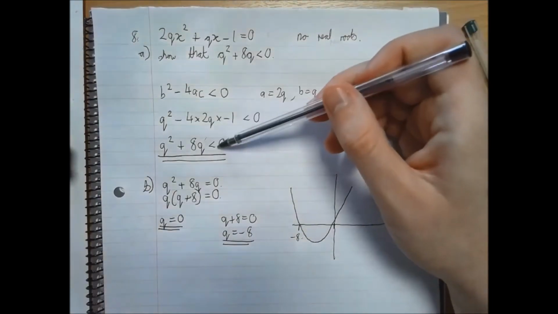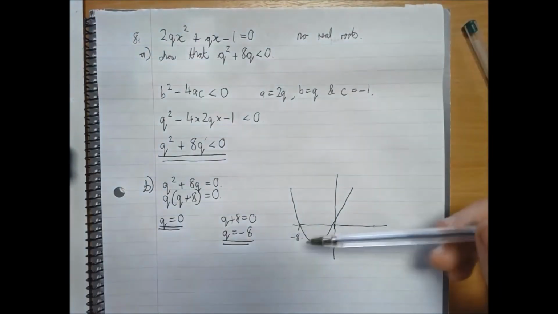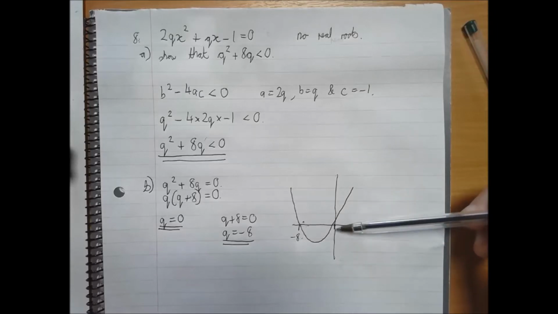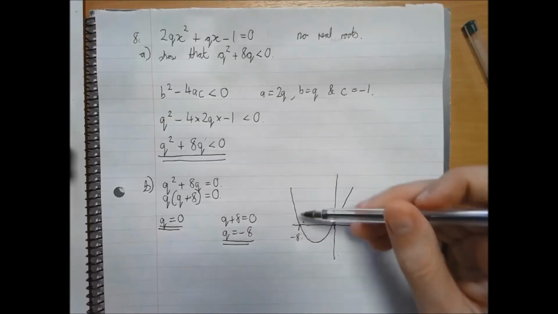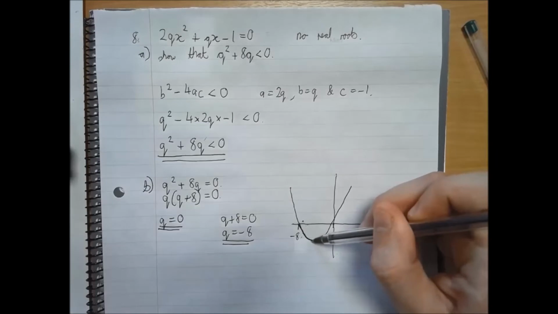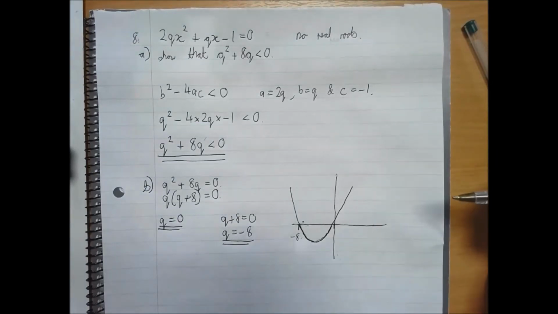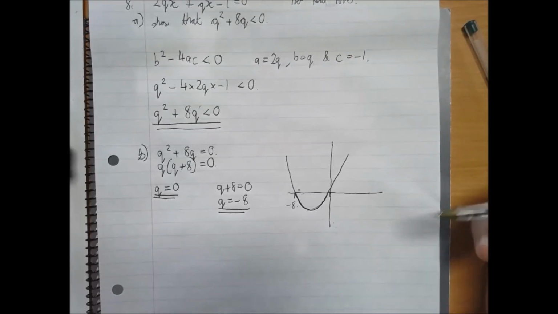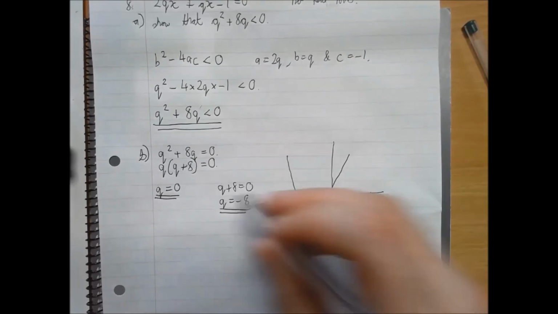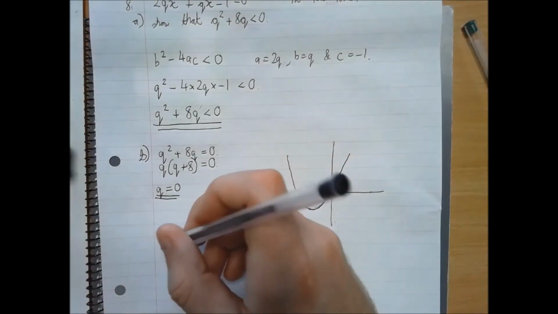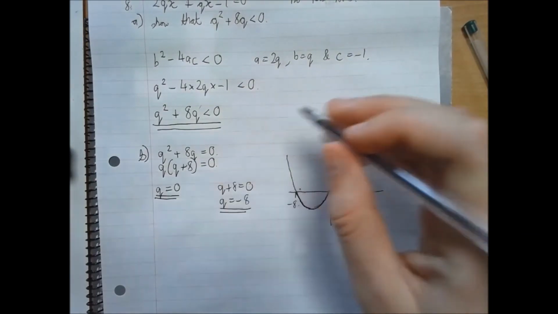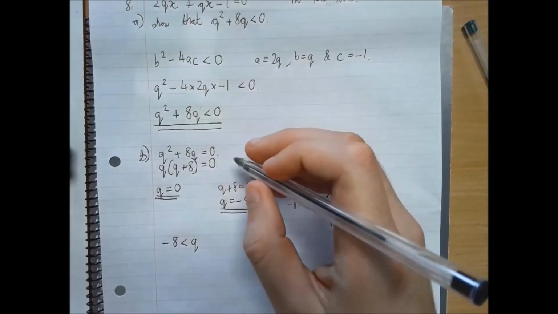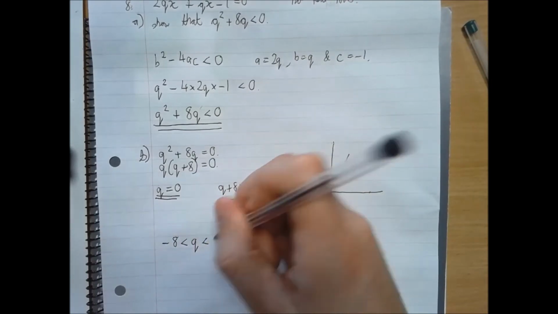Now we know from previous that it's less than 0, so we know we're looking when y is 0 and then down, because we want it to be less than 0. So what we do know is it's going to be between minus 8 and 0, and that's why it's so crucial to draw a graph, just so it gives you that visualization of what's actually going on. And of course your final answer will then be that q is bigger than minus 8, but it's less than 0.